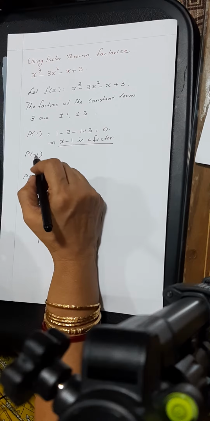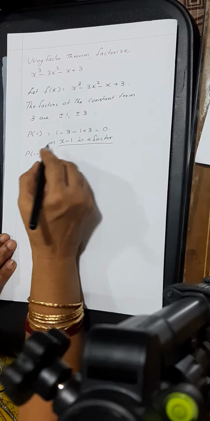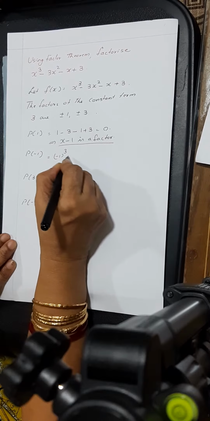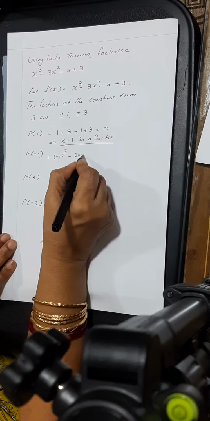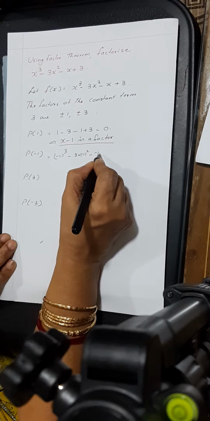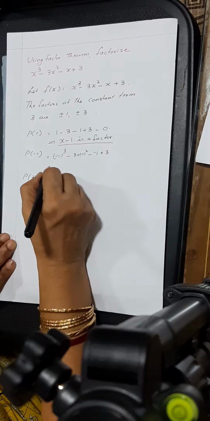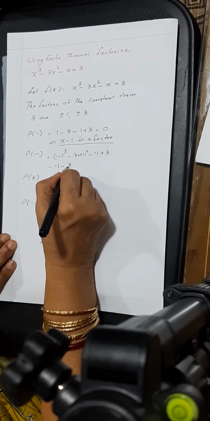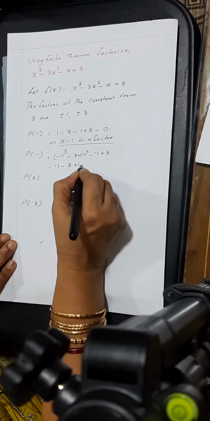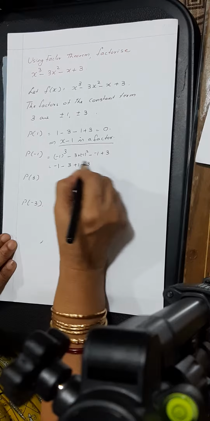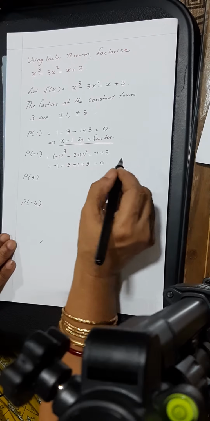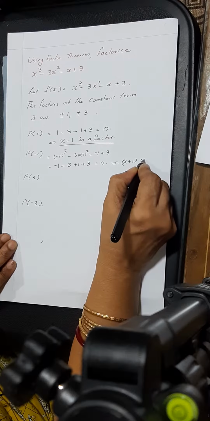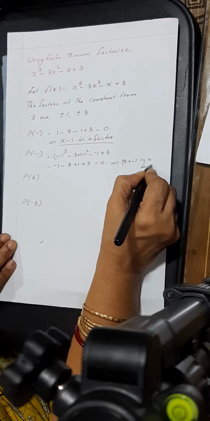Now we will try p of minus 1. So you substitute it. You will get minus 1 the whole cube minus 3 into minus 1 the whole squared minus minus 1 plus 3. So this is equal to minus 1 minus 3 plus 1 plus 3. So again this is also equal to 0. That means x plus 1 is a factor.